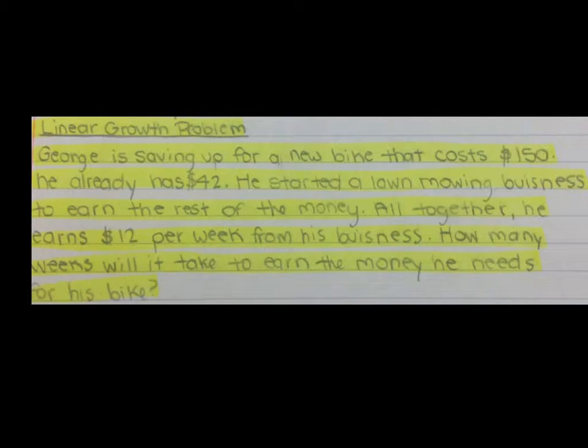So for a linear growth problem, we have George, who's saving up for a bike that costs $150. He already has $42, and he started a lawn mowing business to earn the rest. And so altogether, he gets $12 a week from his business.